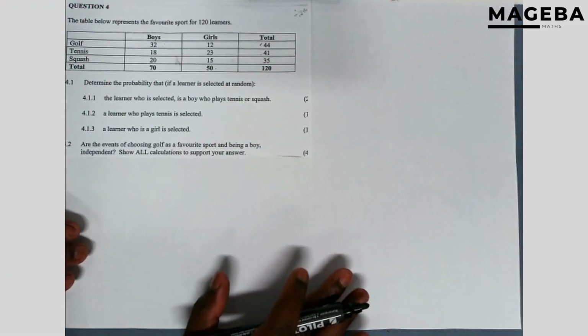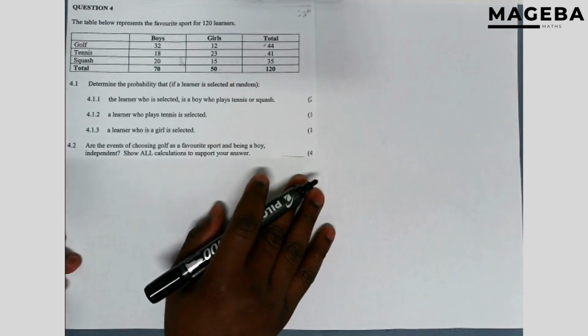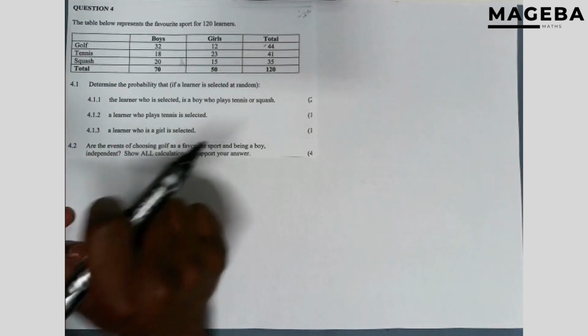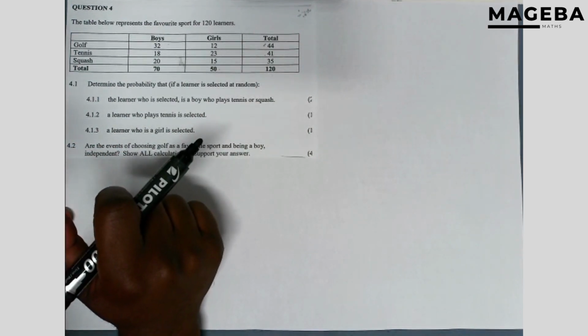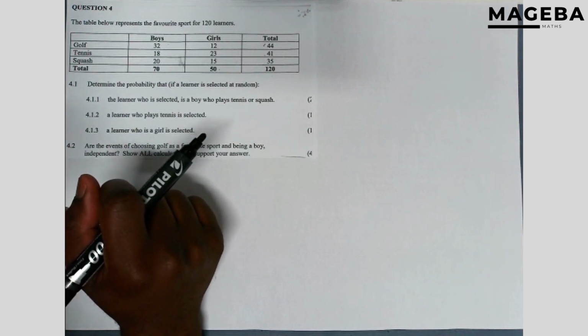Okay guys, going to this question now, question 4. It's saying the table below represents the favorite sport for 120 learners. So we have a sport here where we're comparing between boys and girls, and then those sports we have golf, tennis, and squash.